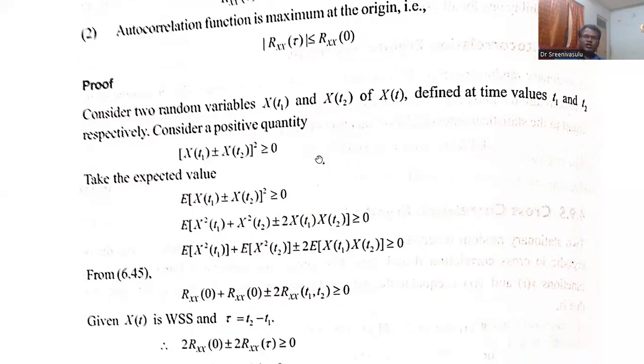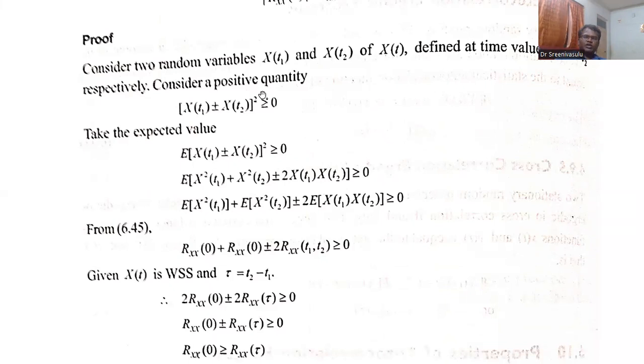Consider two time instants: x of t1 in the random process, and x of t2 at another time instant of the random process. We consider a positive quantity, the difference between these two time instants. First one is x of t1, whether it is plus or minus, I am squaring this.